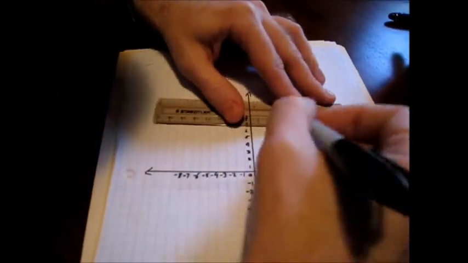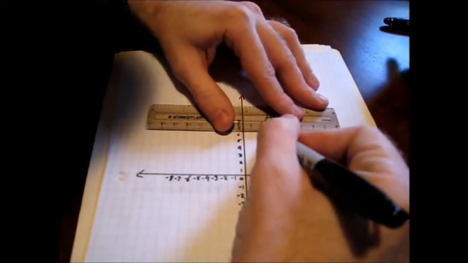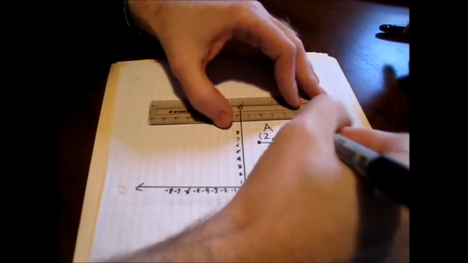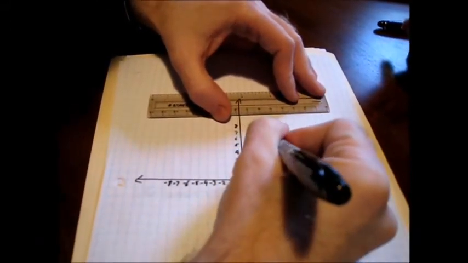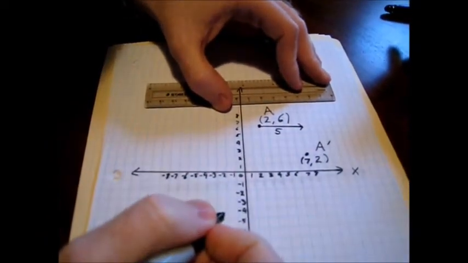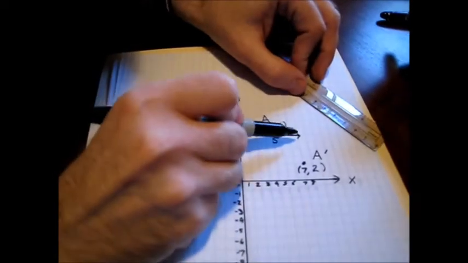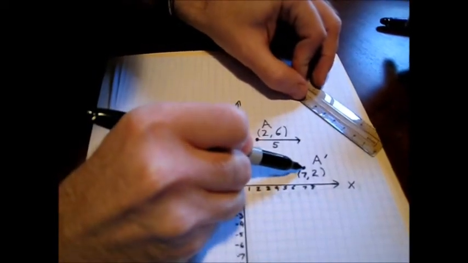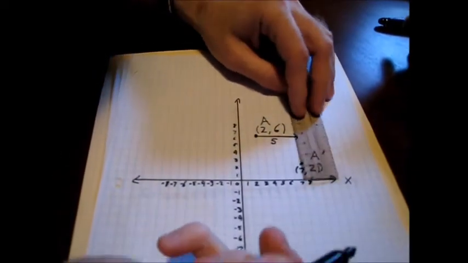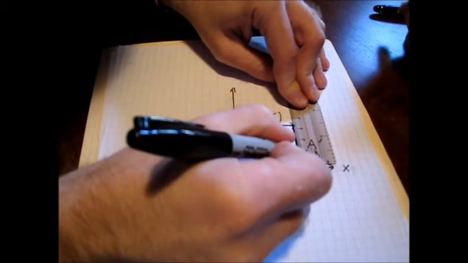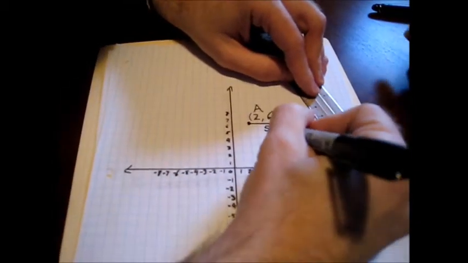So we're going to see that we've got a movement horizontally of 5. And to get down, we have to move 2, 3, 4. We have to move 4 to get to our new point of A prime. And so this is 4.